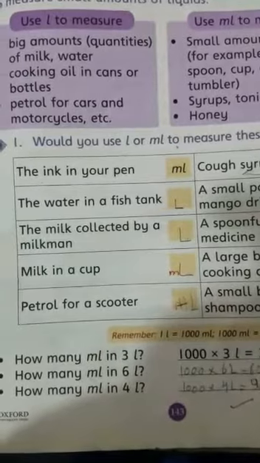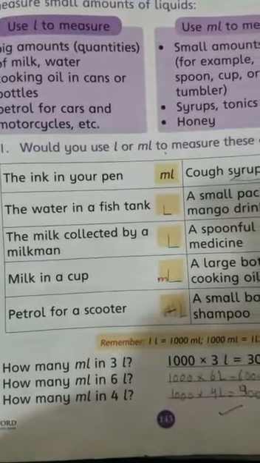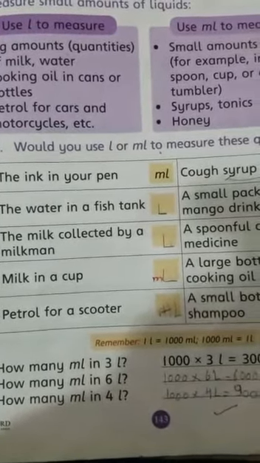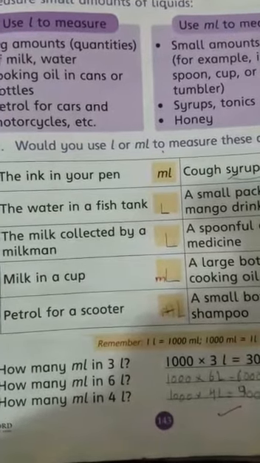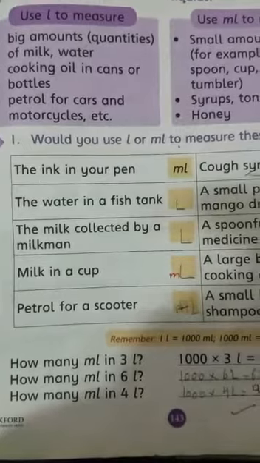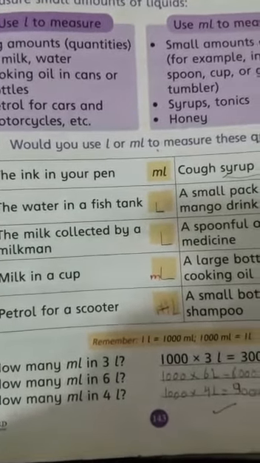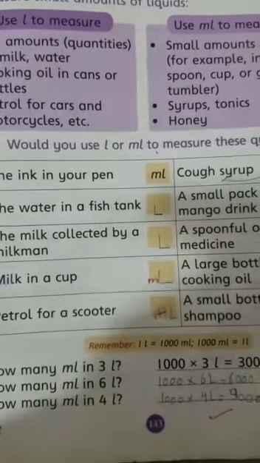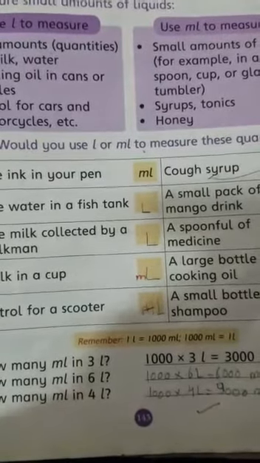How many milliliters in 3 liters? We will multiply by 3. What will we do? We will multiply 1,000 by 3. Similarly, in the second question, how many milliliters in 6 liters? We will multiply by 6. So this is your homework. Okay.